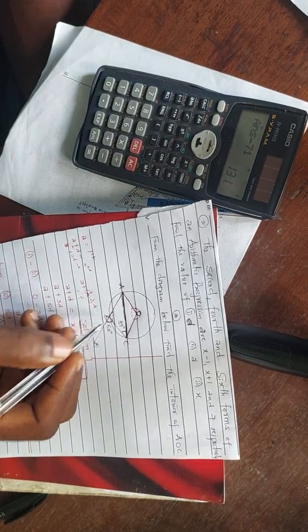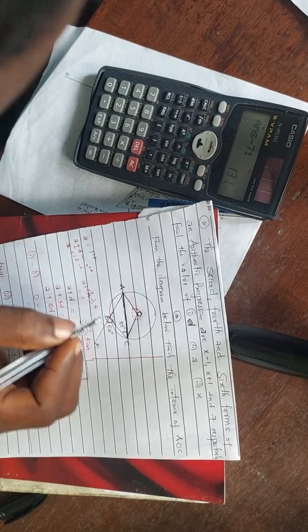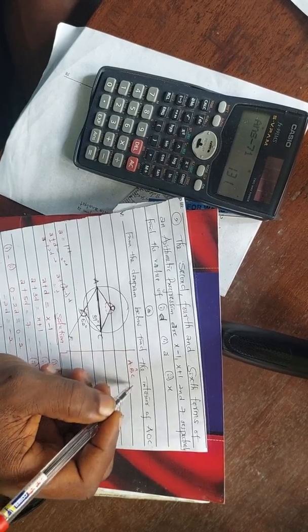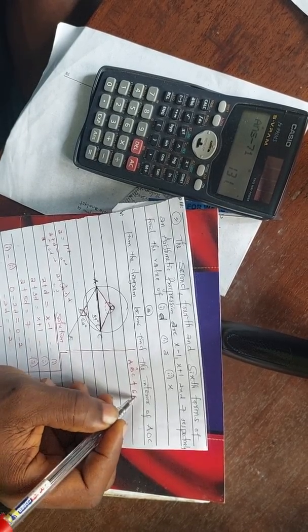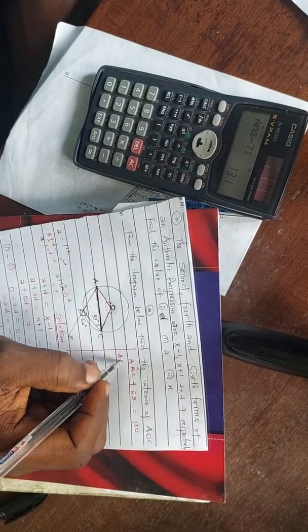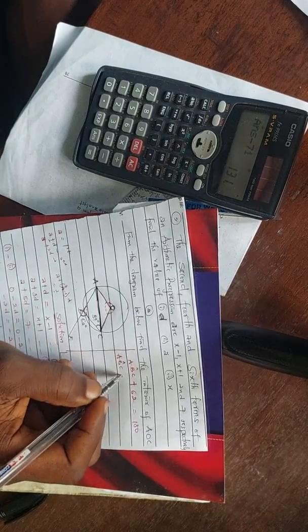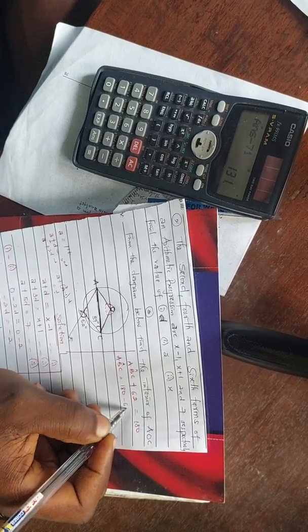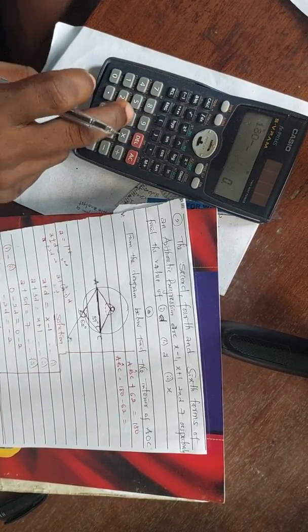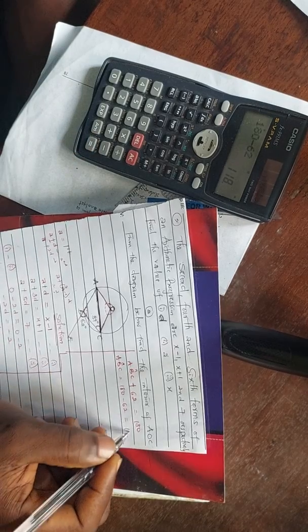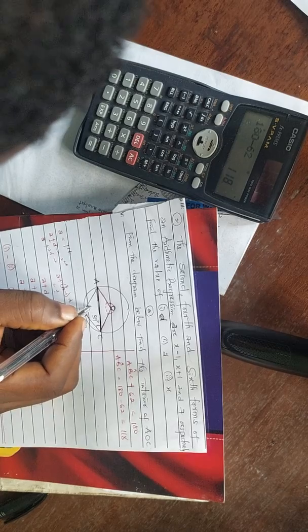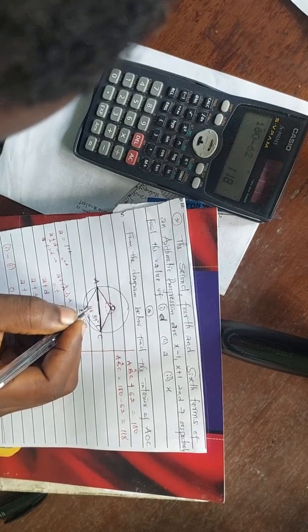If you get this place, you should know that ABC plus 62 should be equal to 180. So that implies that angle ABC is equal to 180 minus 62. You have 118. So this place is 118.